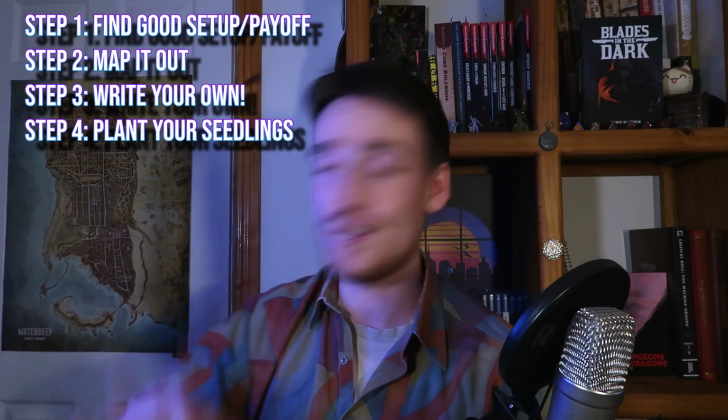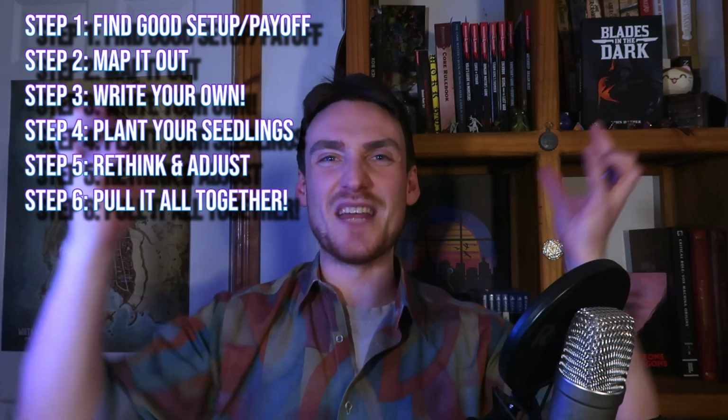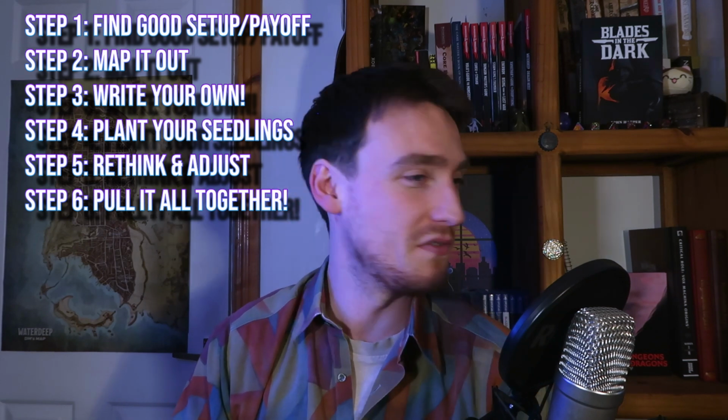Step 4, start planting these seedlings in the story at your very next session. Once you've got all this stuff done, start using it right away. The quicker you get started, the quicker you will master this impressive skill. Step 5, rethink and adjust your build-up as necessary once you're in the thick of it, once these sessions are occurring. Step 6, pull it all together for the big reveal, the big payoff, the big, beautiful, beautiful payoff.